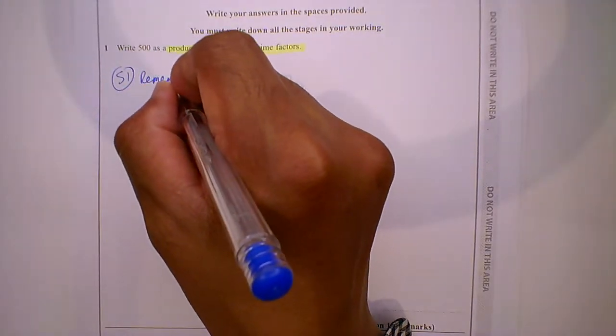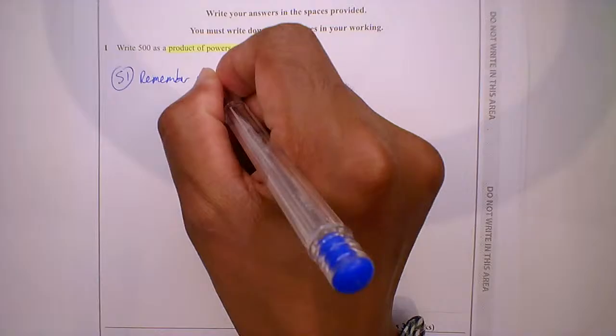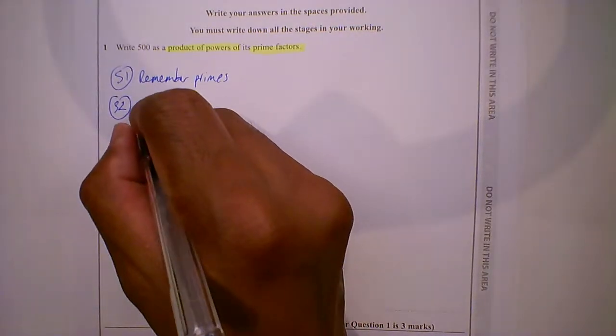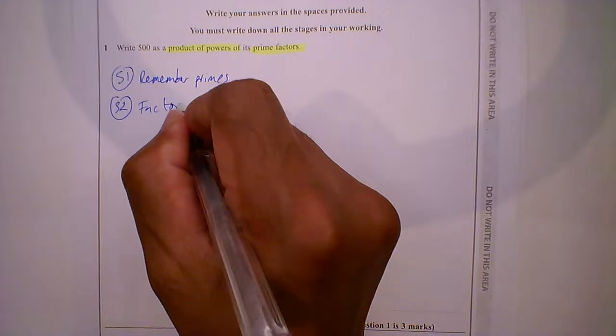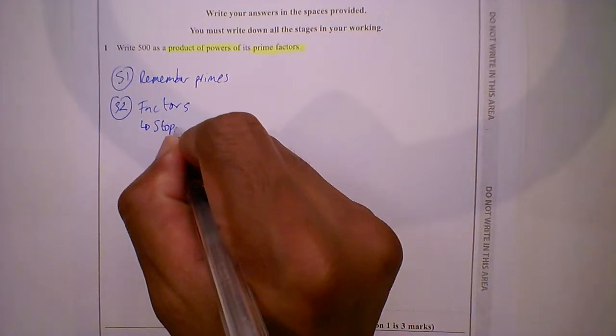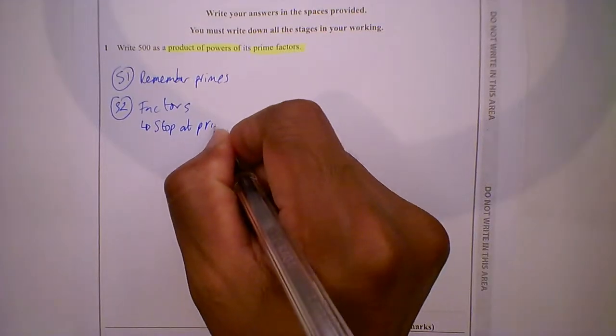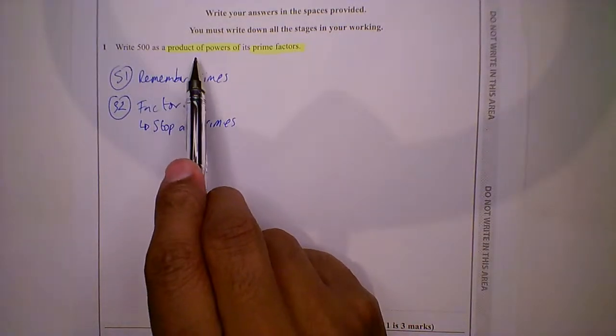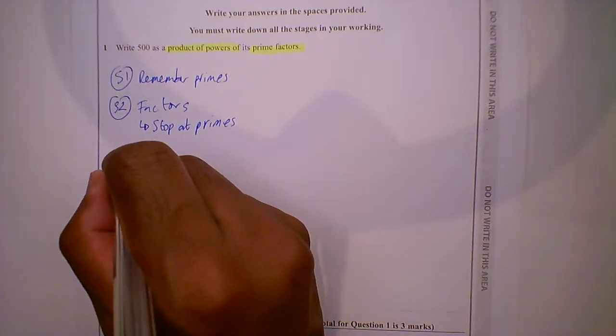Remember our primes. Step 2, we do the same thing as before, which is to find factors, and we stop at primes. And this is where the 3rd mark comes in. Write 500 as a product of powers.